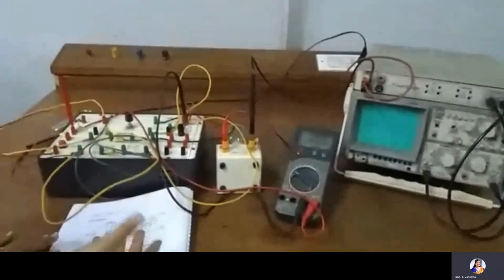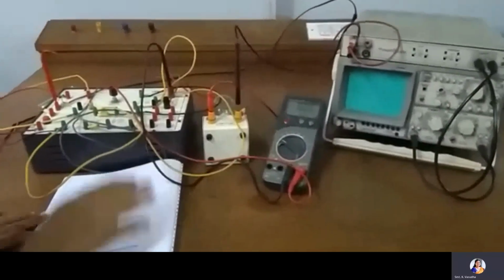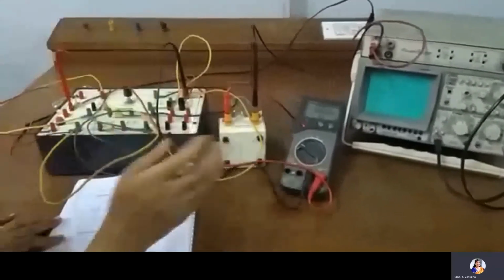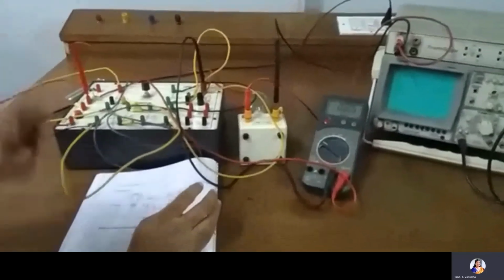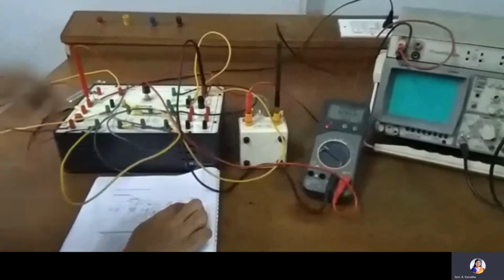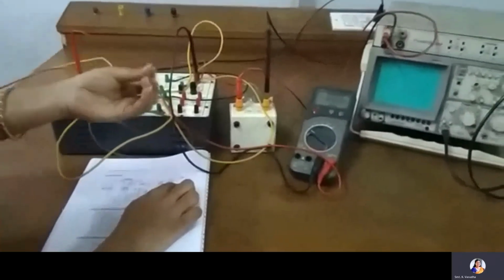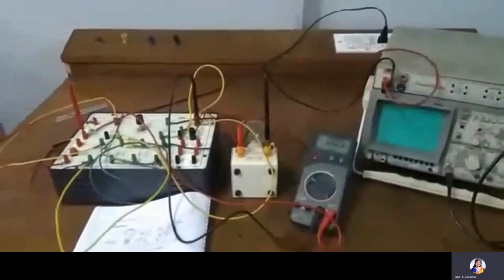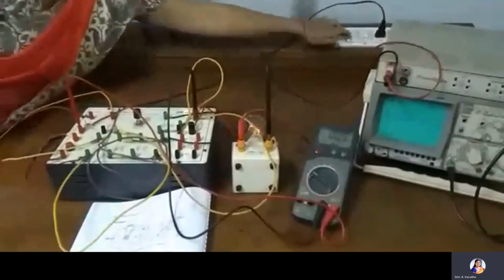Now let's switch on the supply and we'll see how to obtain the readings. What we are going to do is an AC voltage controller, which converts AC voltage to another AC voltage. I am giving 230 volts fixed RMS voltage. At the output side, we are going to observe how, as the firing angle varies, the output RMS voltage can be varied from 0 to 230 volts. Now let's see the operation of the AC voltage controller. Let me turn on the supply.